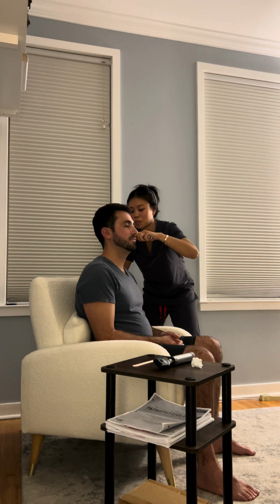Same on this side, pull the pinna out, back. Okay, very good.